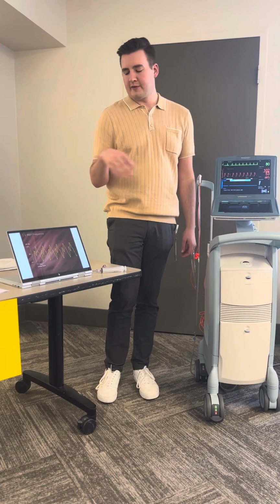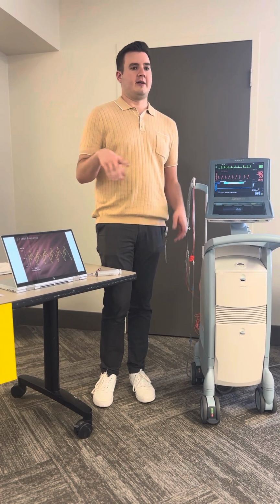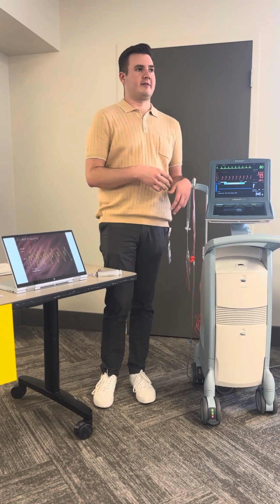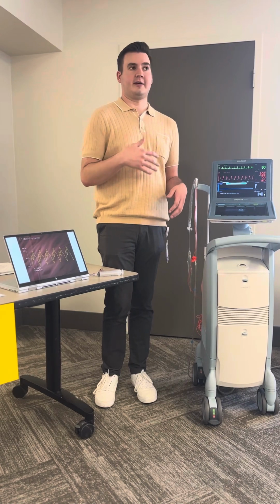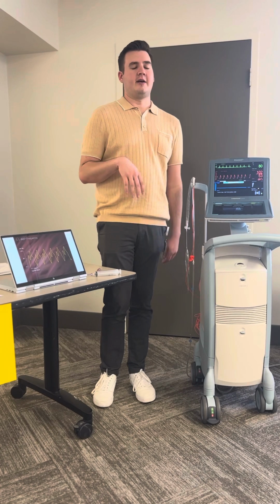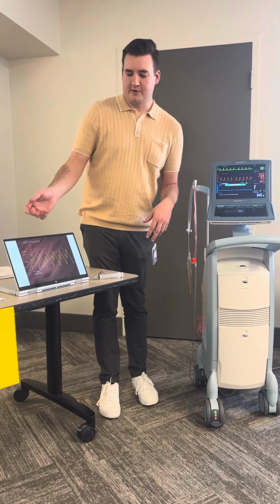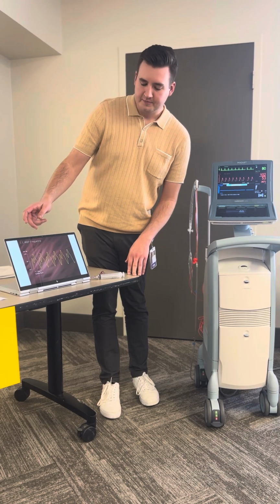And so there's some things we have to document. Like every hour, we need to be documenting our pulses and our sites because, of course, the balloon shifts, something like that. It can occlude blood flow, or if there's a clot or something like that. So we check all our pulses every hour. There's also a few pressures we need to chart every hour as well.